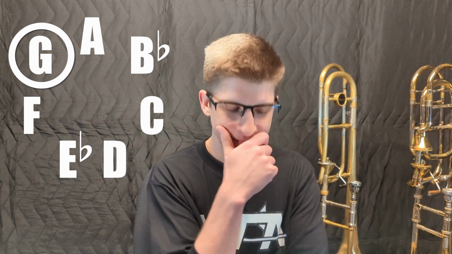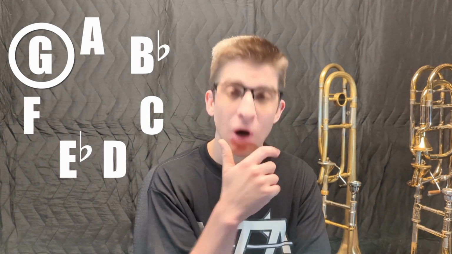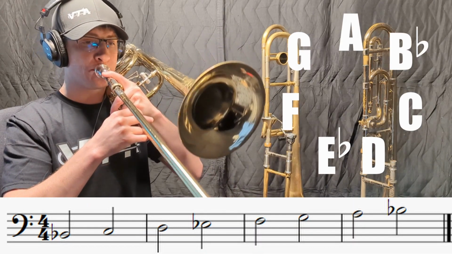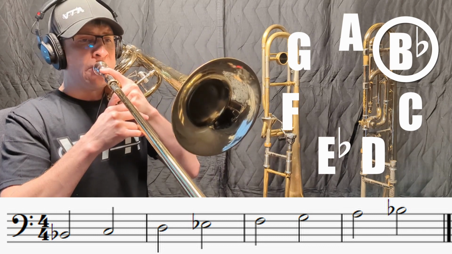What comes after F in our musical alphabet? G. Very good. And after G? This is where we're going to have to cross over. A. That's right. And after A, to complete our octave, B flat. Remember your key signature. Let's try the whole scale ascending, still in half notes. 2, ready, play.